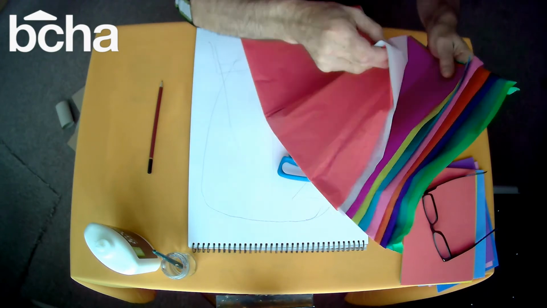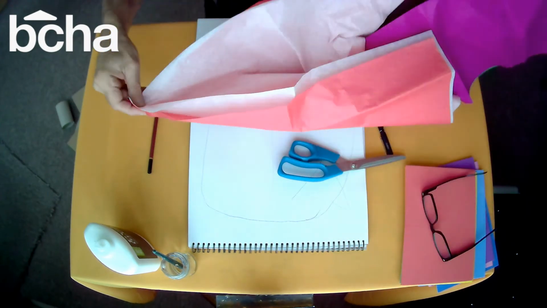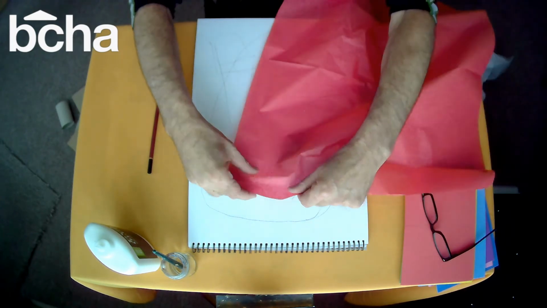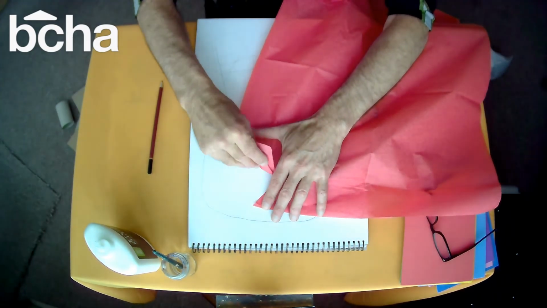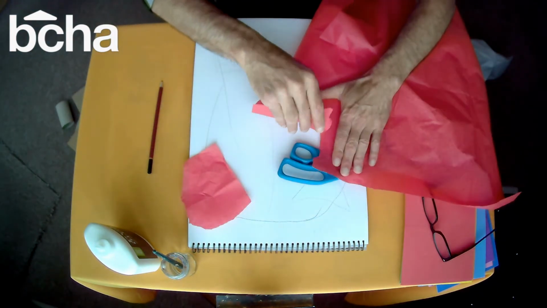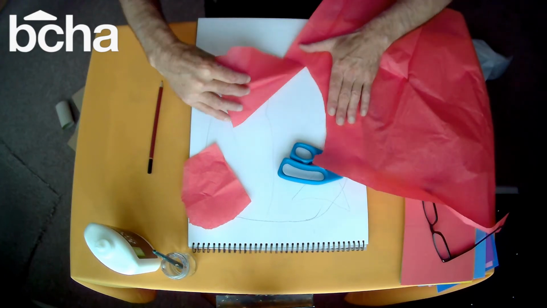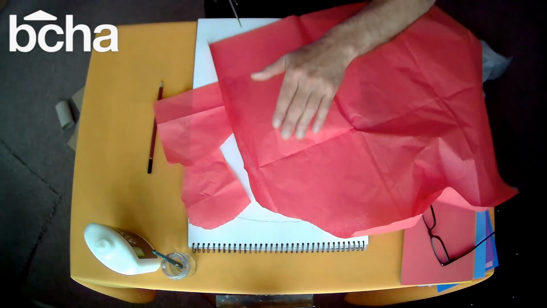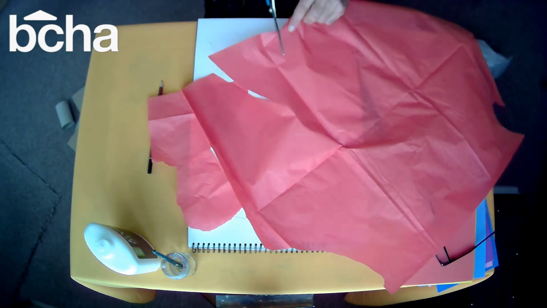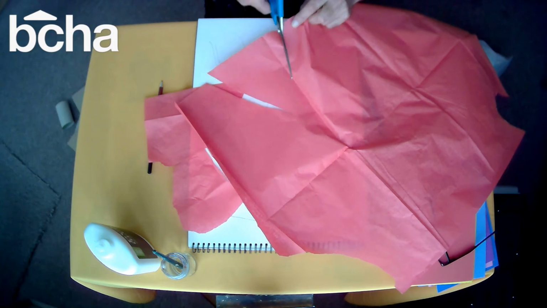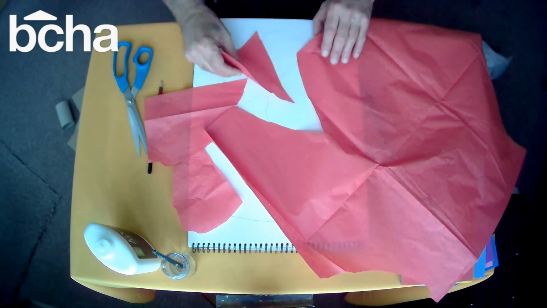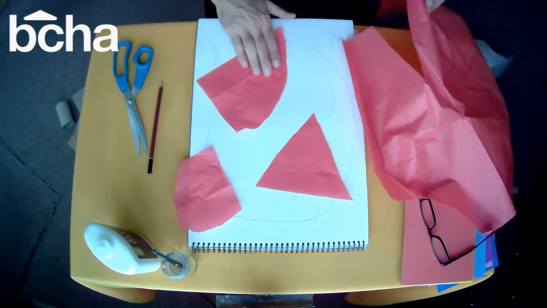So I'm going to select some colours. Start with this red, and I'm going to start to tear some shapes. It can be quite rough. If you want to cut them neatly, you can. So let's cut a triangle, and think about how the colours make you feel, and the colours and the shapes. So let's start off with that.